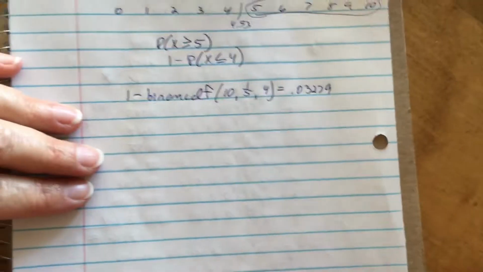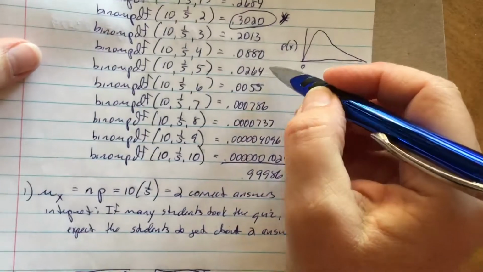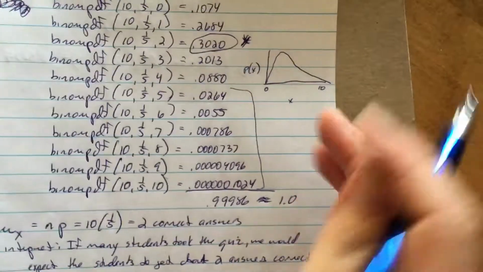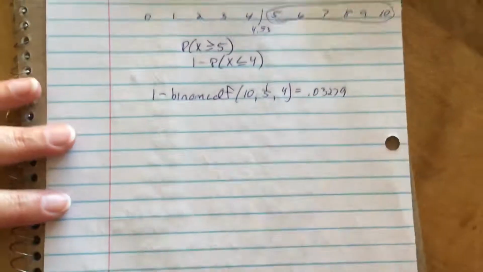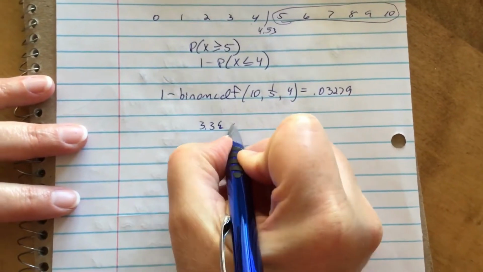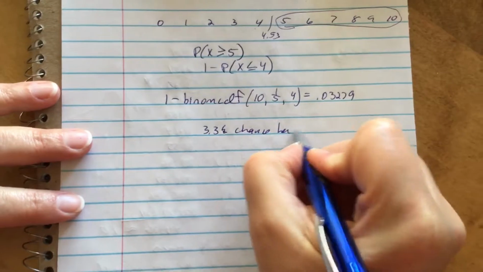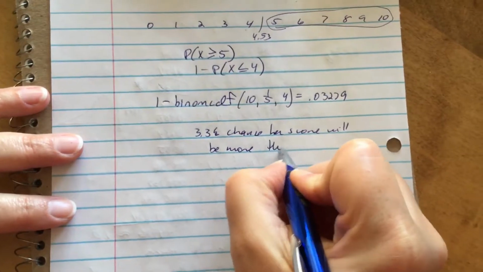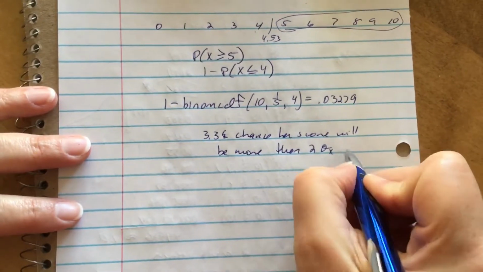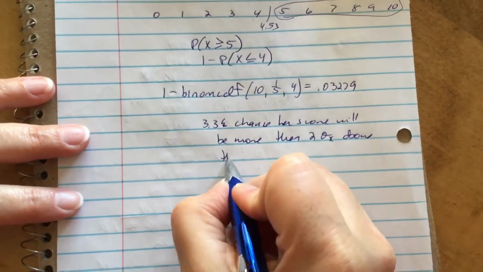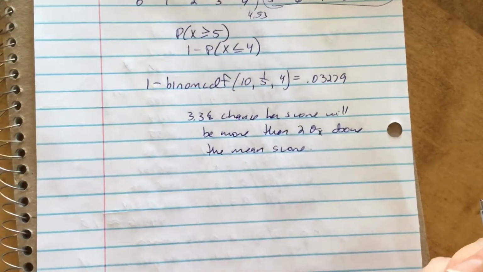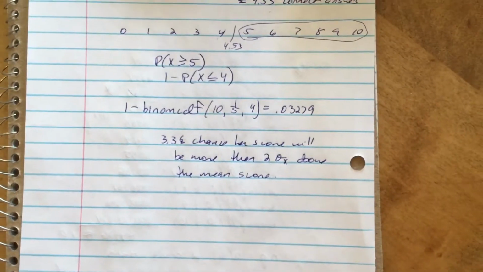0.03279. And I assure you, if you put those in the calculator and add them up, you will get 0.03279, or pretty darn close to it. So there's about a 3.3% chance her score will be more than 2 standard deviations above the mean score. Probably not going to happen. Okay, I think that's that for that one. I believe there's one more. See you next time.